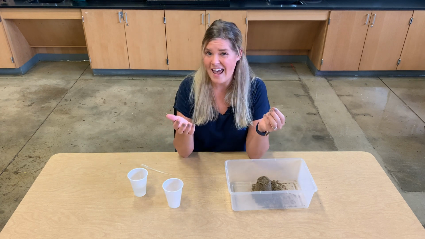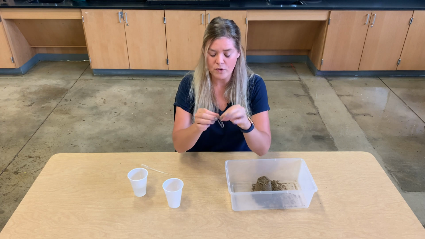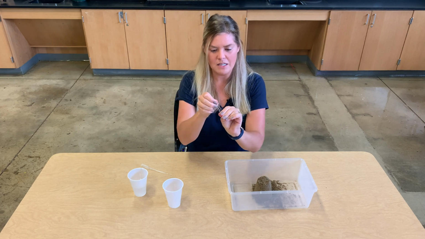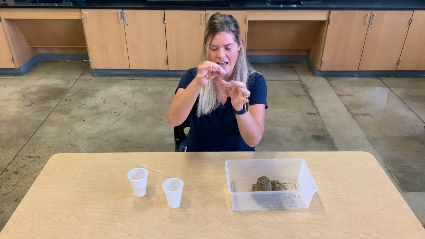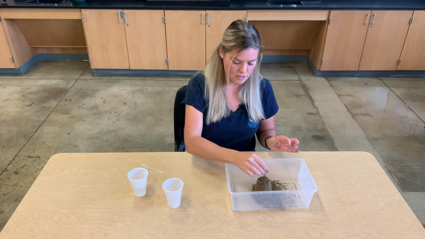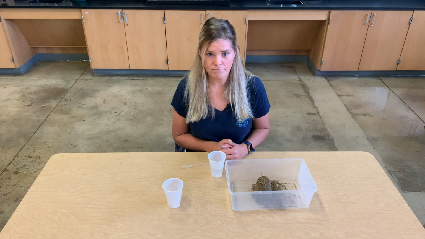At this point, they need to add their tree to the hill. So with a large paper clip, have them slightly unbend it, and that's going to act as the roots, and they're just going to place it right in the top.